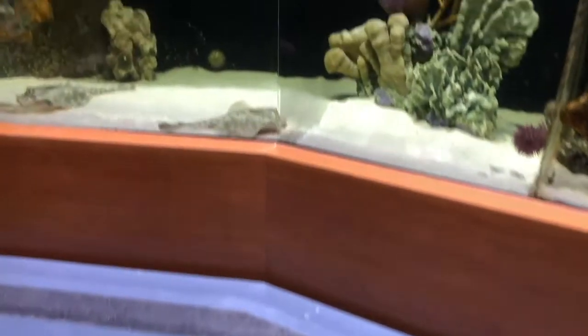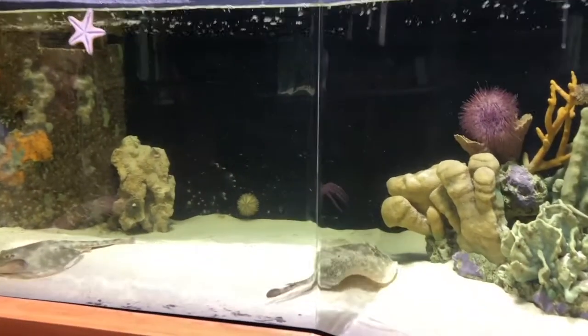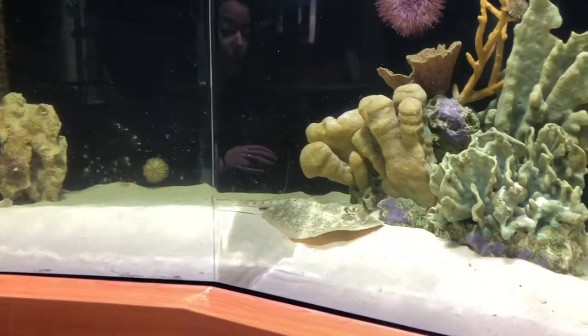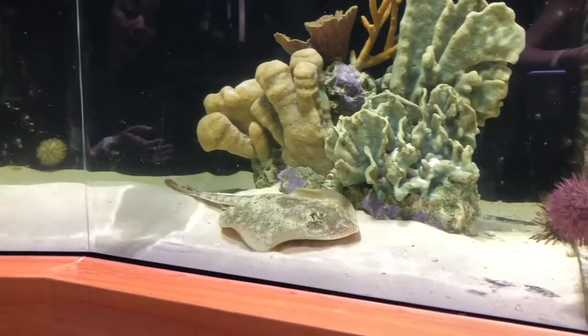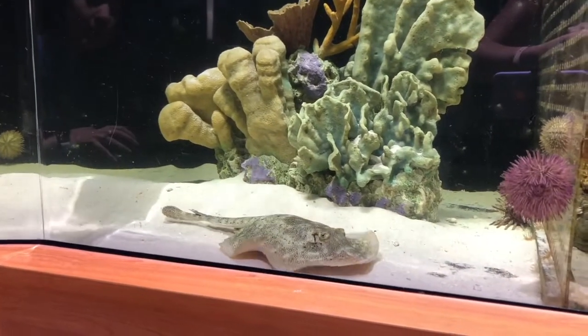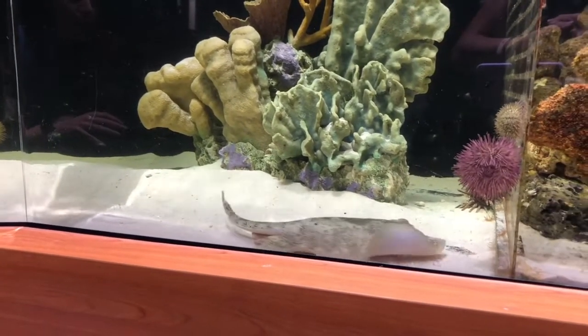It's called the stingray shuffle. You literally just take your feet and you shuffle them through the sand. Stingrays are very sensitive animals. They actually have a couple extra senses that we as humans do not. So they are going to sense that movement and swim away, because like a lot of animals, they really are more scared of us than we are of them.